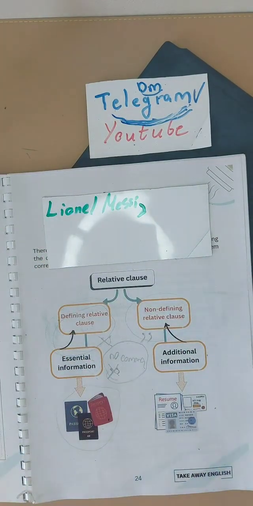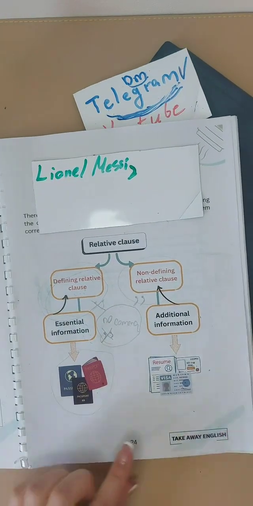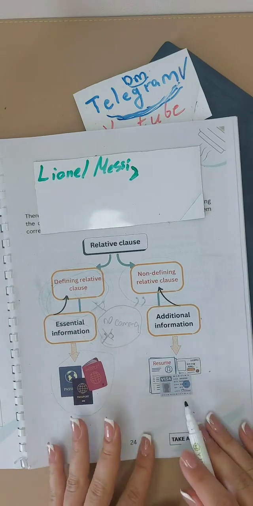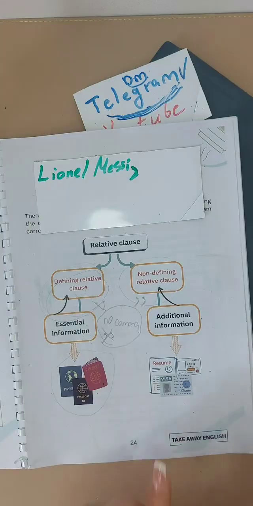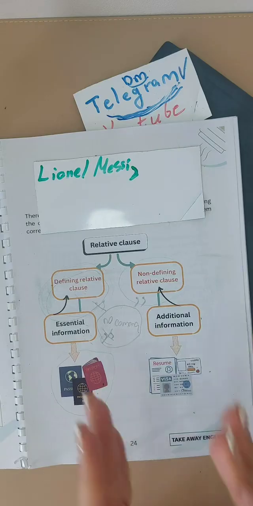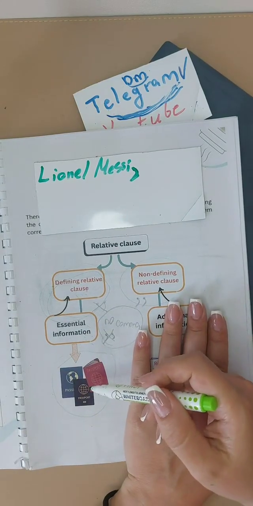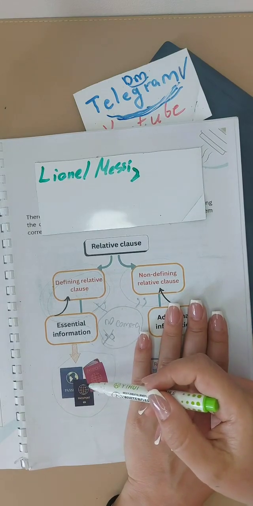That's why I want you to think of defining relative clause like a passport, whereas non-defining relative clause like a driving license or a visa or, I don't know, extra documents, right? Even if you have these documents, without a passport, you cannot be identified, right?